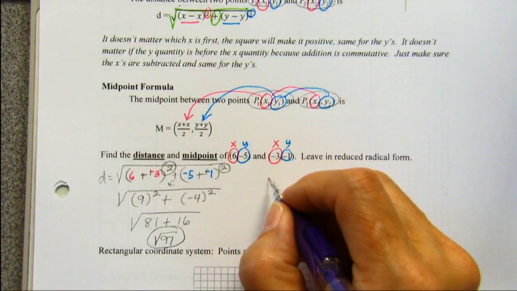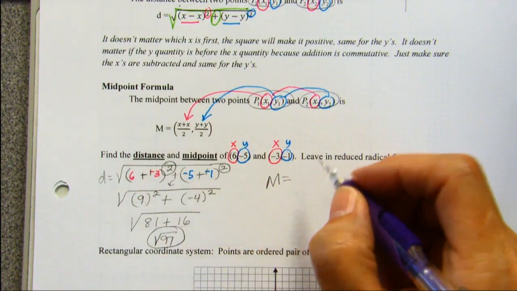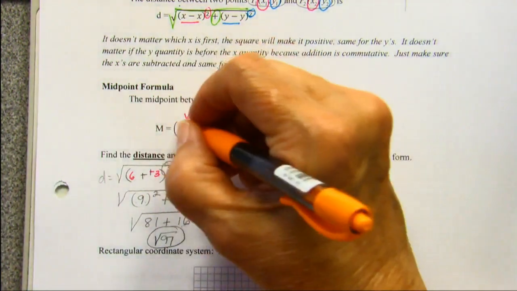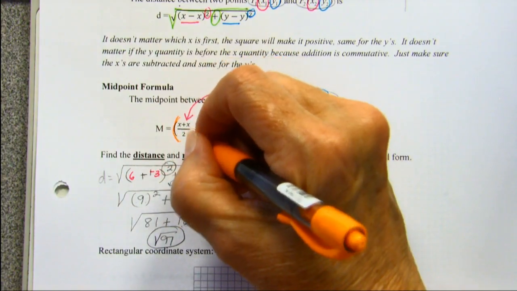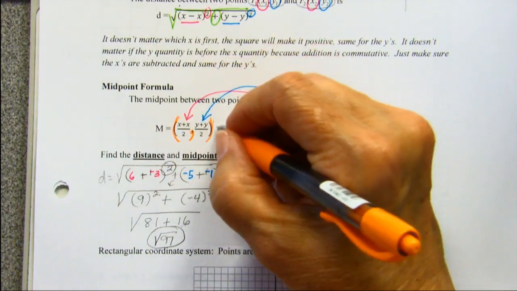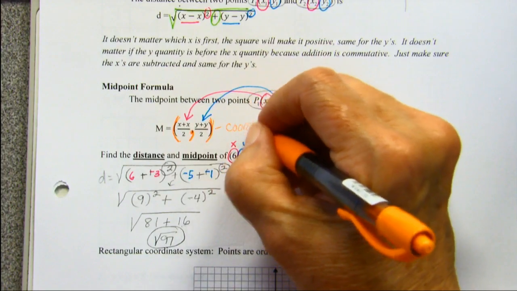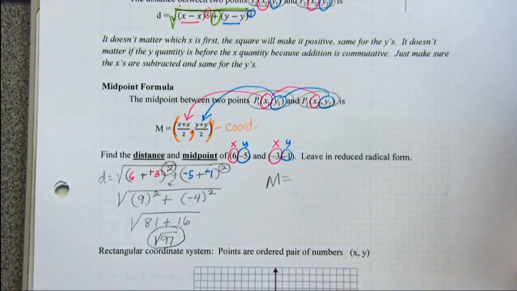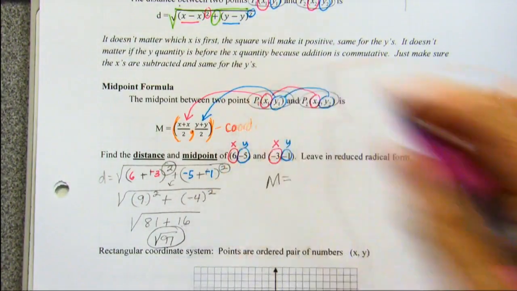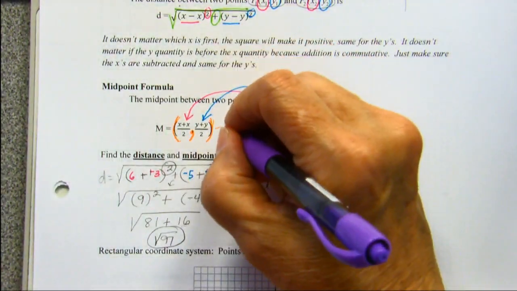Okay, for my midpoint, your midpoint has a parentheses and it has a comma. It is a coordinate answer.